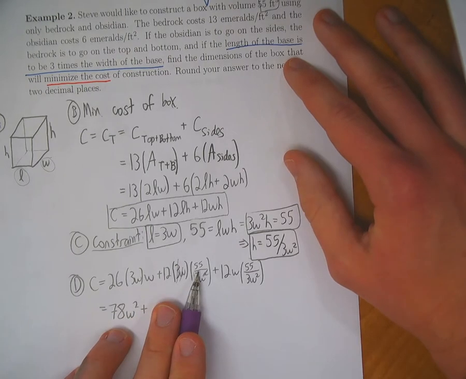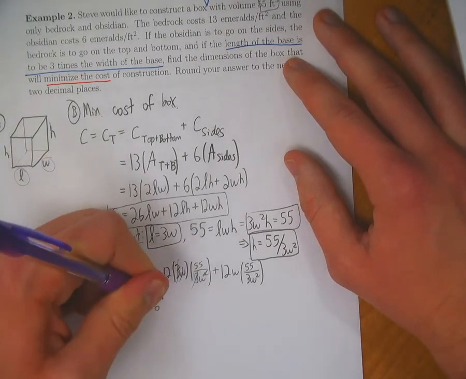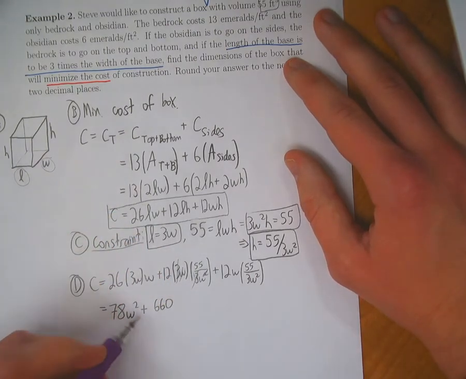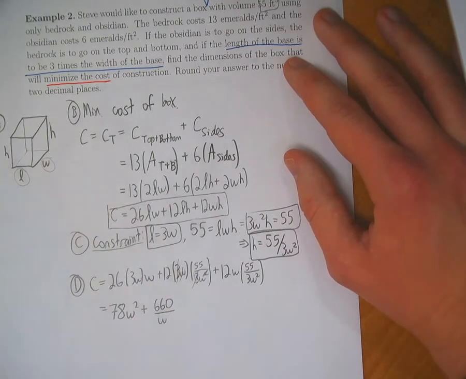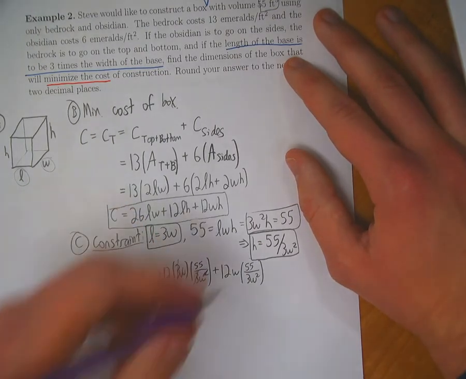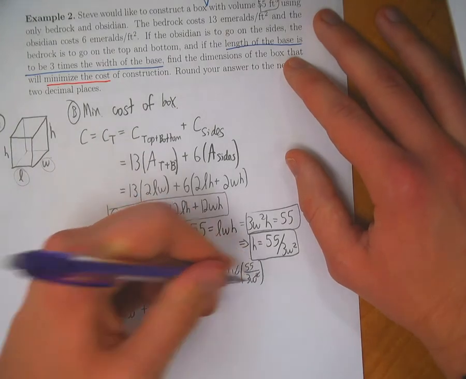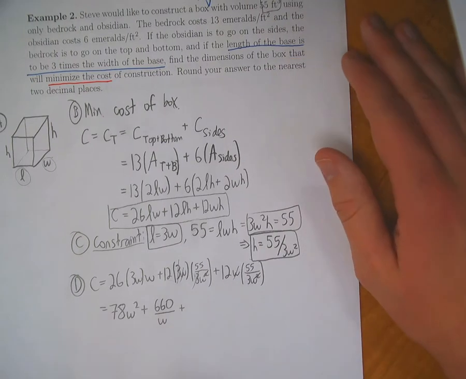If you plug that into a calculator, this is just 660. So ultimately, we have 660 over W as the second term. A similar thing for the third term: we have a factor of W on top and bottom that we can cancel out. So then we have 12 times 55 divided by 3, then what should that give us?